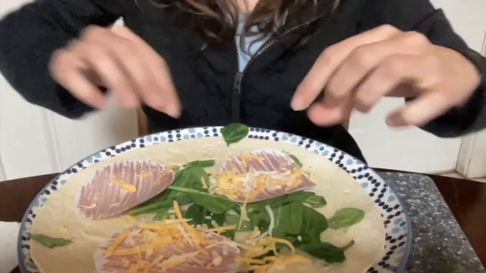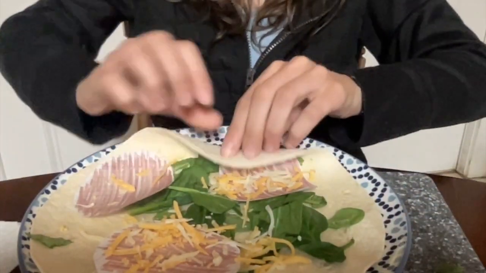So next we're going to put our tortilla on the plate like this. And then we're going to go ahead and put our spinach on. And then we can lay our deli meat on top. And then we can sprinkle some cheese on top of that. And then we can roll it right up.